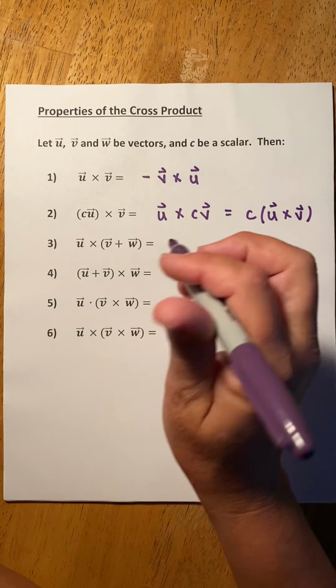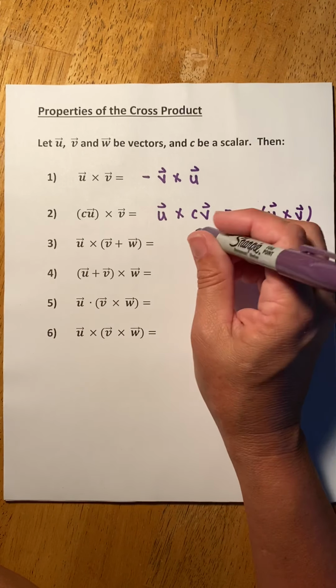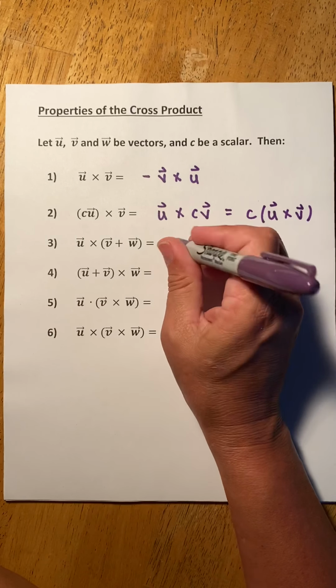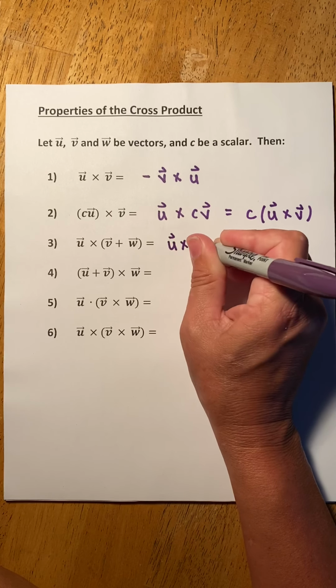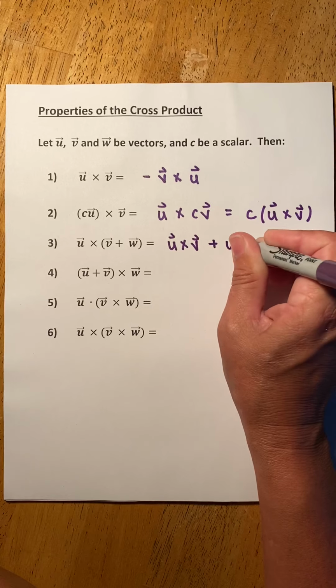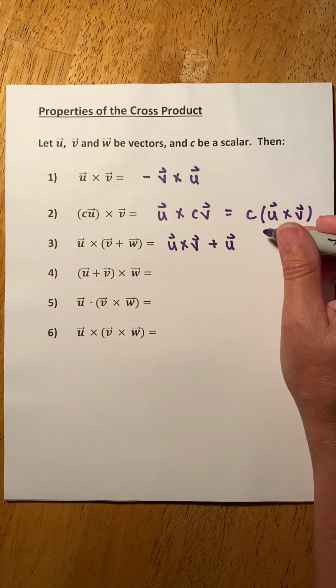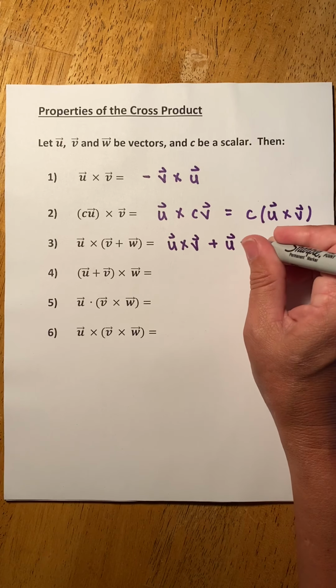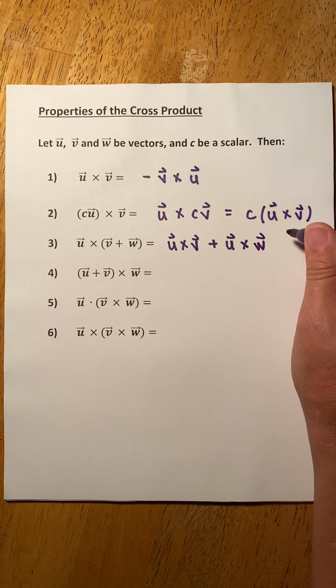A cross product with a sum: as long as we stay on the left side, everything on the left has to remain on the left. We can distribute a cross product through a sum. So the cross product of U and V plus W is just the cross product of U with V plus the cross product of U with W.